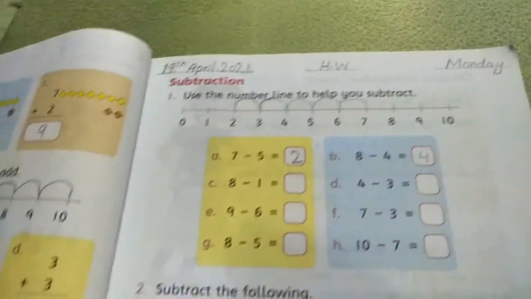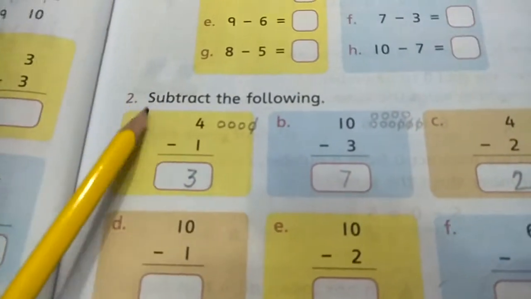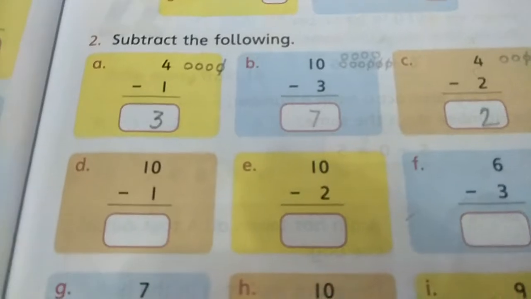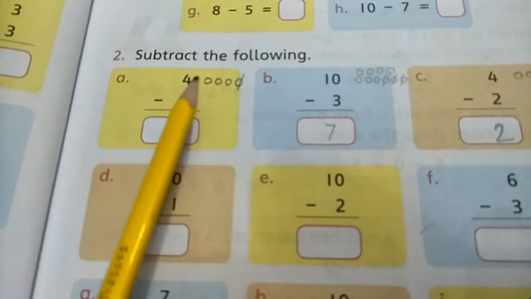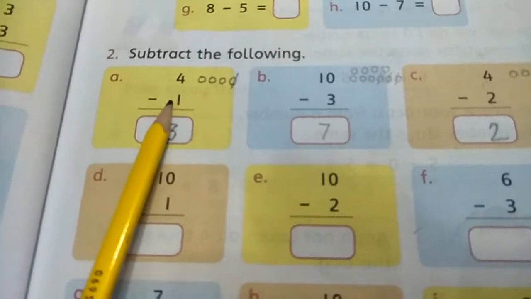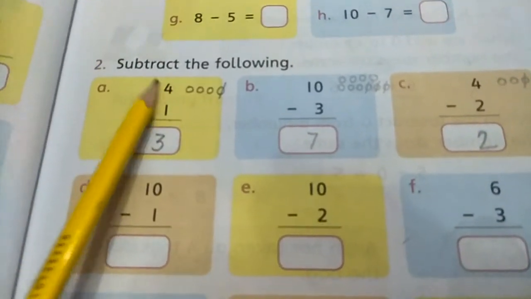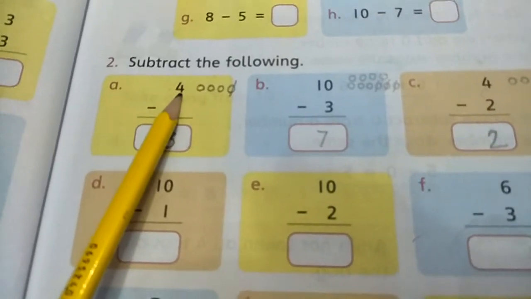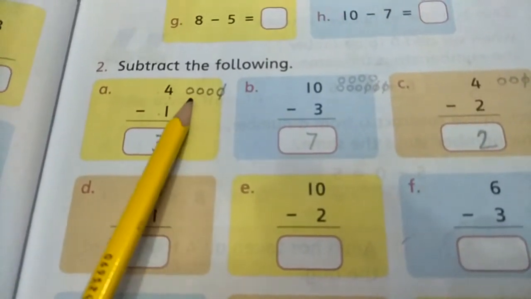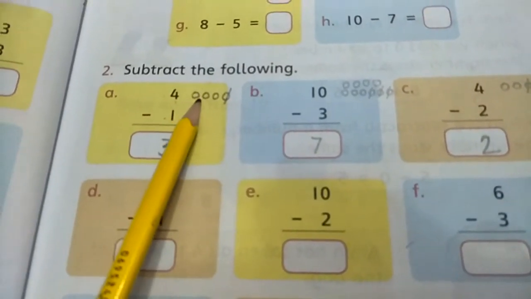Very good. For question number 2, subtract the following. This is also an interesting exercise. 4 minus 1. 4 is written above and 1 is written below. ऊपर जो नंबर दिया गया है उसके अकॉर्डिंग हमने यहाँ पे सर्कल्स बनाने हैं. Like I've drawn over here.